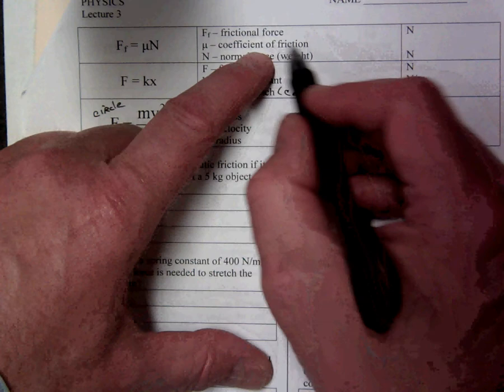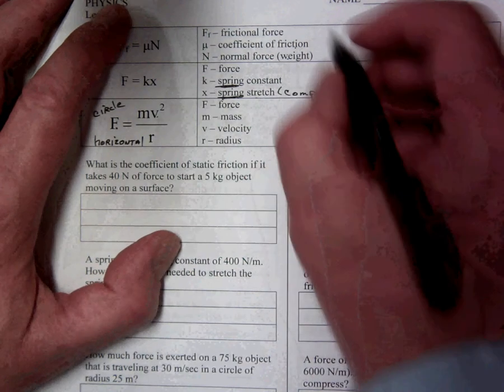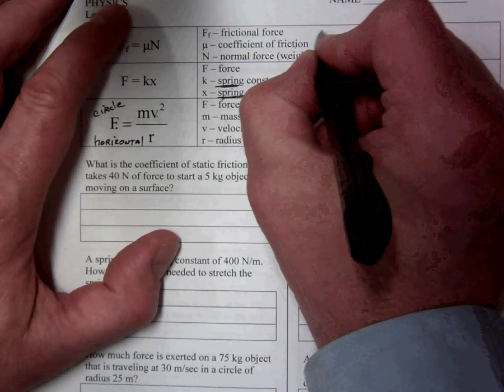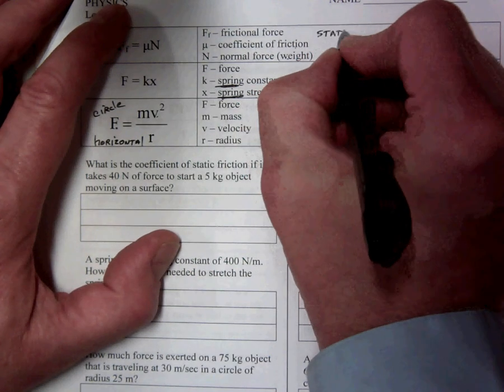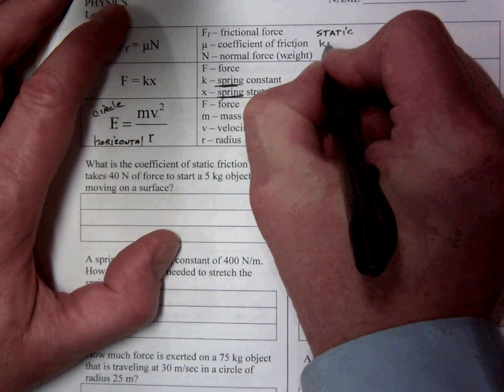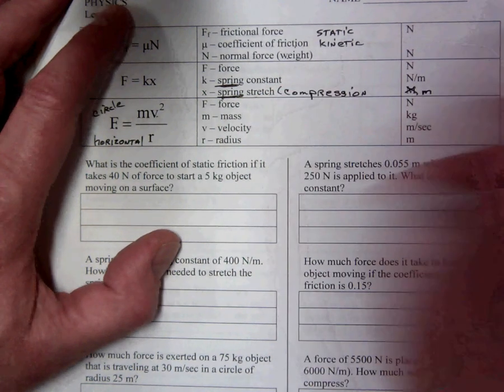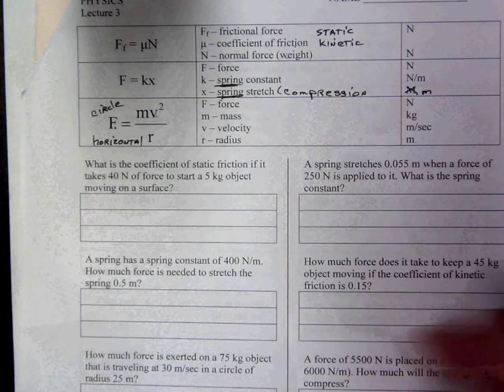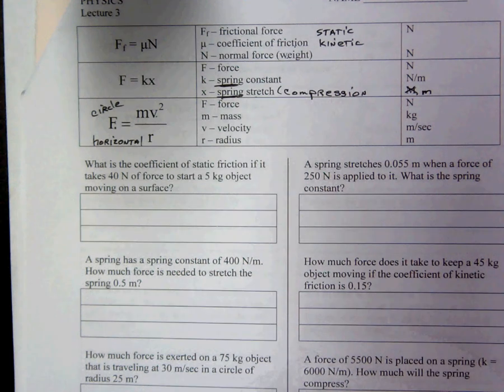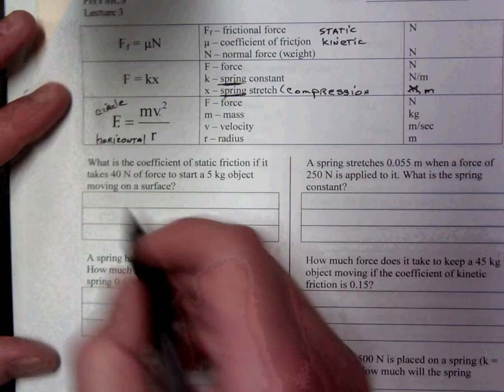The coefficient of friction with the frictional force, as you remember, your friction could be static or kinetic. And you're probably thinking, I need two equations. No, use this one. It works. Remember, friction is friction, and the static or kinetic is just to denote what's happening. Okay, so let's kind of look.